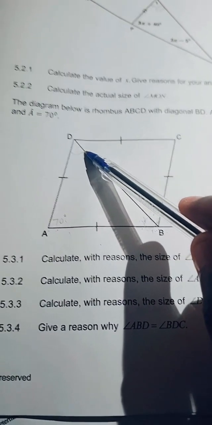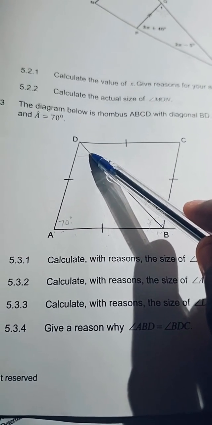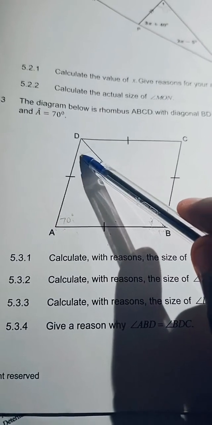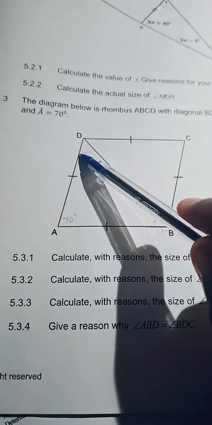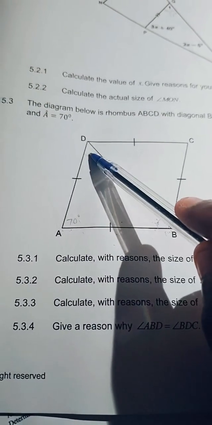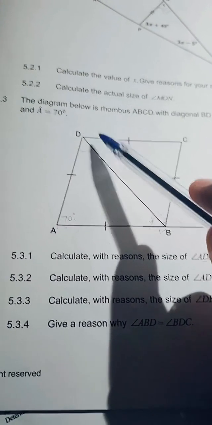But do you know what's the reason they would give? They would say diagonal of a rhombus bisect the corner angle. So it makes sense that if this is 55 for a rhombus, this is also 55 degrees. Not for the reason of alternate angles.